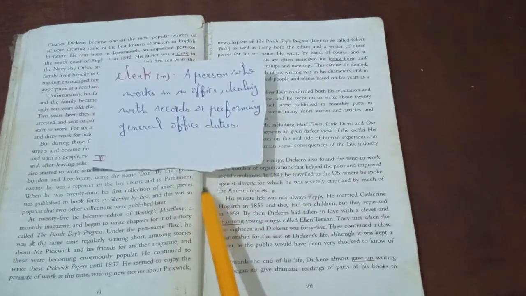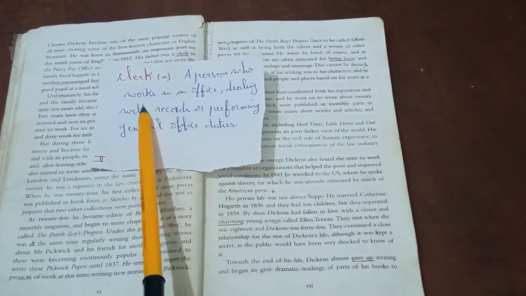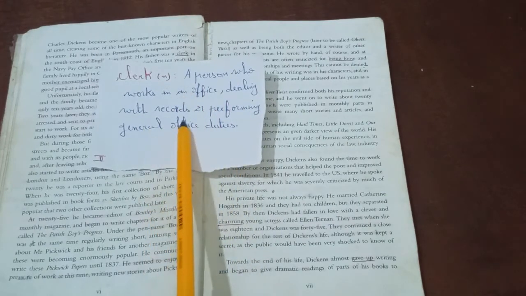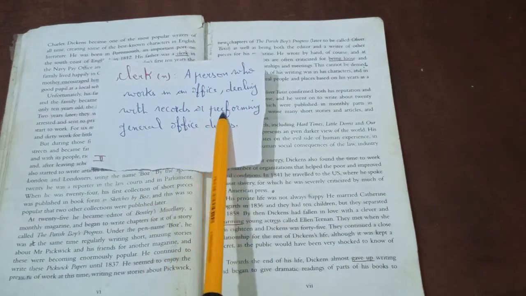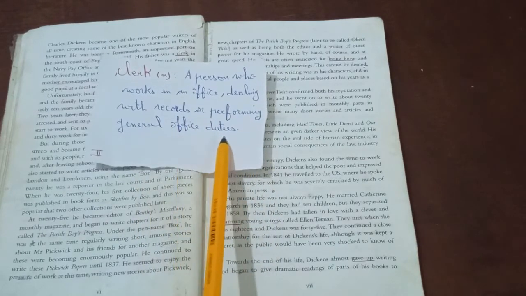His father was a clerk in the Navy Pay Office. Clerk, it means what? A person who works in an office dealing with the records or performing general office duties.